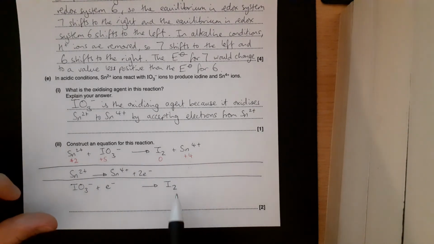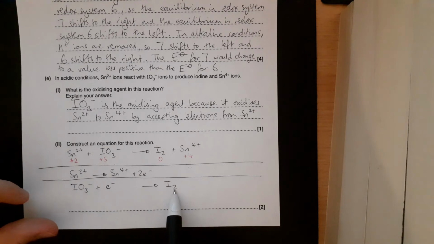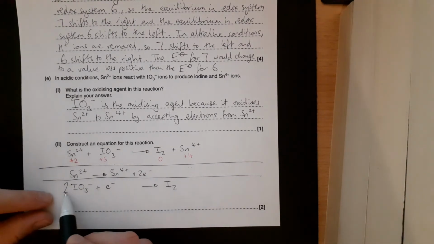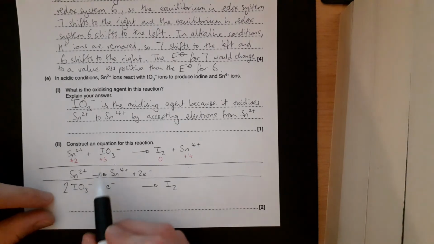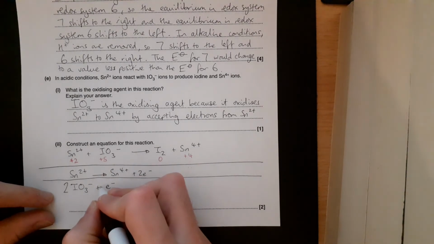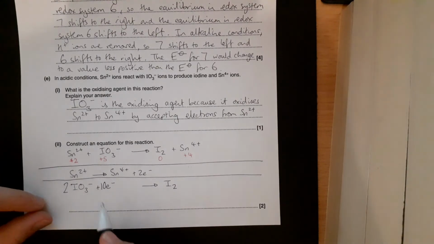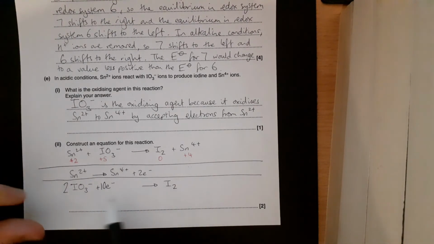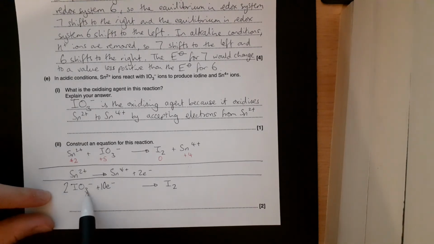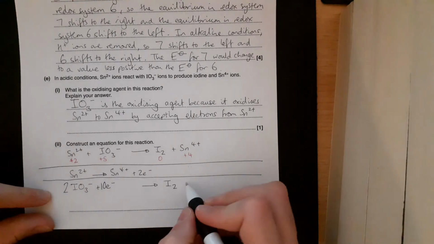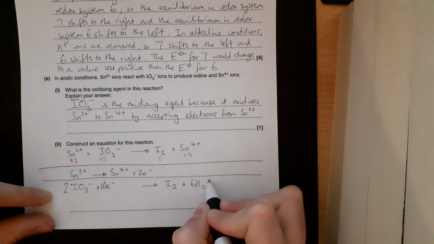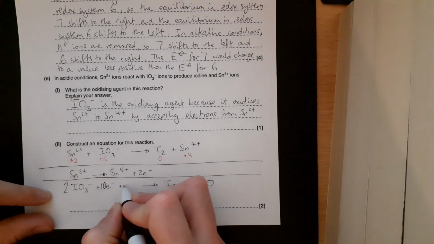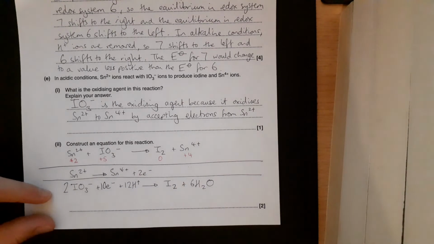But we need to be careful because it's making I2. We need to make sure the iodines are balanced, right? It must actually be 2 IO3-. So we've got 2 iodines there. And so if it's gaining 5 electrons, it's actually gaining 10 electrons, isn't it? 5 for each iodine. And then we need to complete this half equation by balancing the oxygens. So I've got 6 oxygens on this side. So I need to have 6 H2O to balance that. And that gives me 12 hydrogens. So I need to have 12 H+ to balance those.